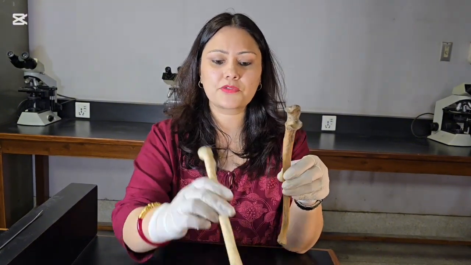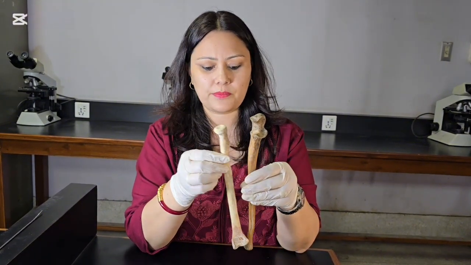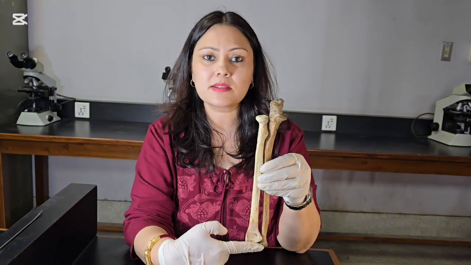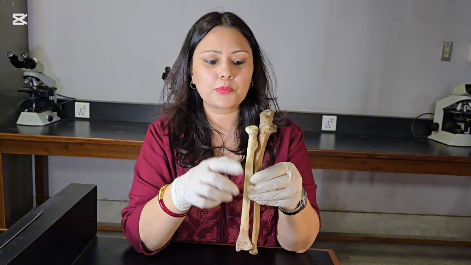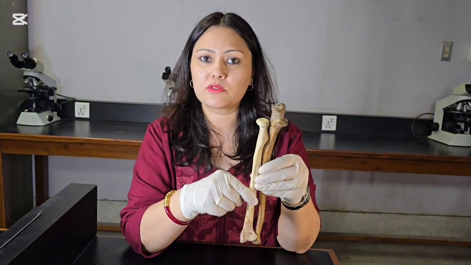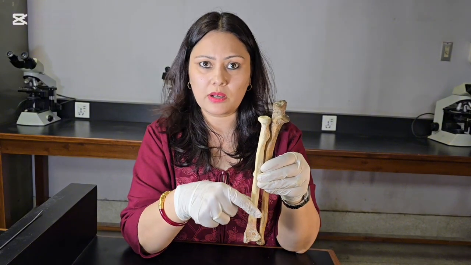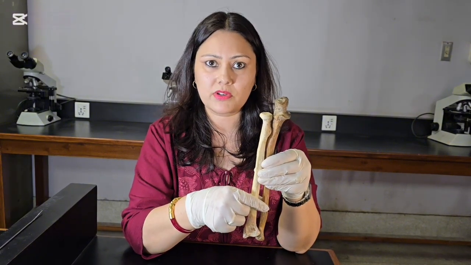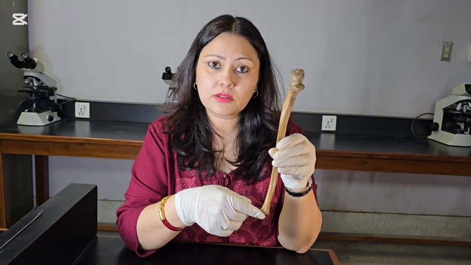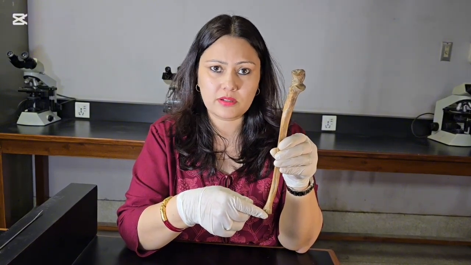With radius, it forms the proximal radio-ulnar joint, middle radio-ulnar joint, and the distal radio-ulnar joint. The proximal and the distal radio-ulnar joints are of pivot type of synovial joint, while the middle radio-ulnar joint is the syndesmosis variety of fibrous joint. It should be noted that the ulna does not contribute to the formation of the wrist joint.